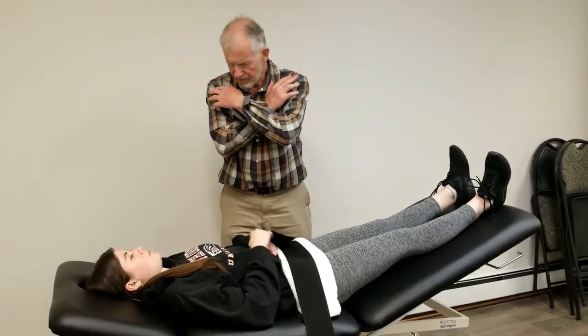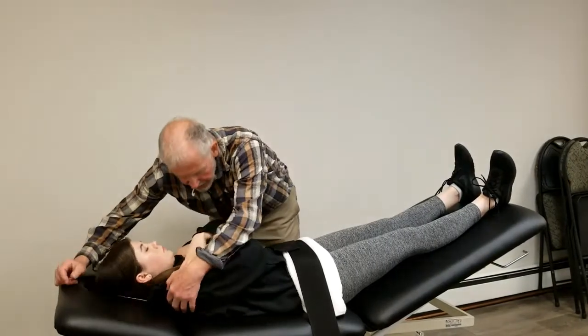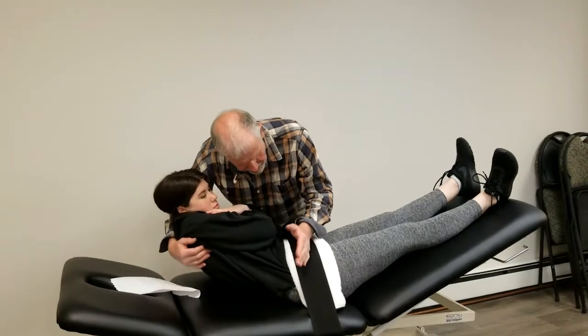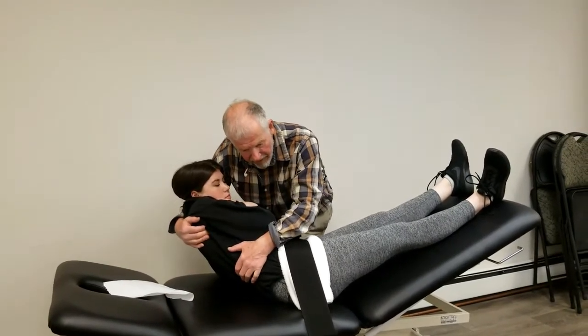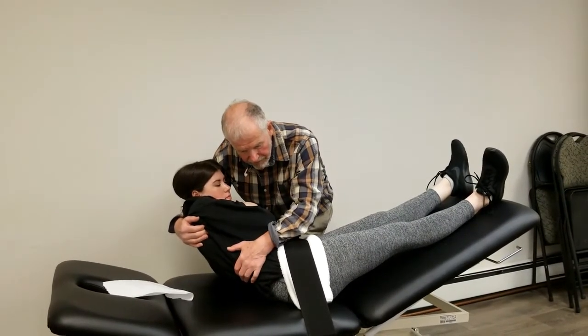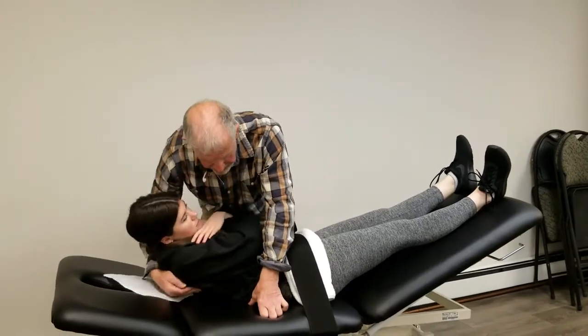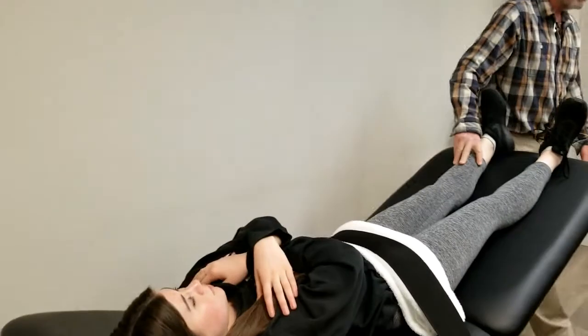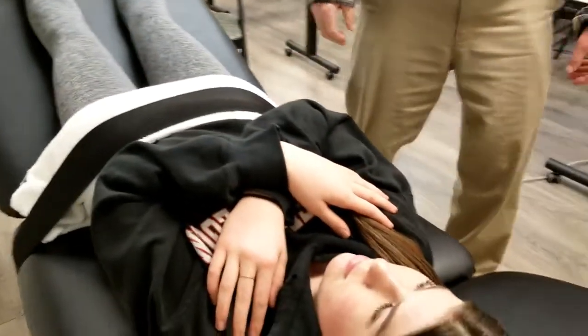Okay, cross your arms like this. Lift your head up now, and just relax. The belt's right across the PSIS, so she's stable, and that's squeezing the vertebra on my side. Okay, now let's try that on the other side. Normally I do both ways. Normally one side moves to a greater degree, and that's normal. That doesn't mean they've got a problem.